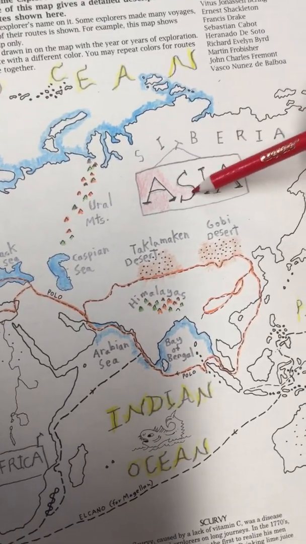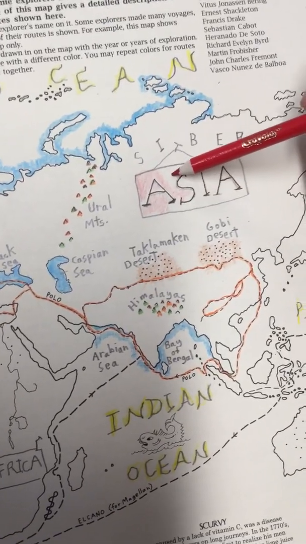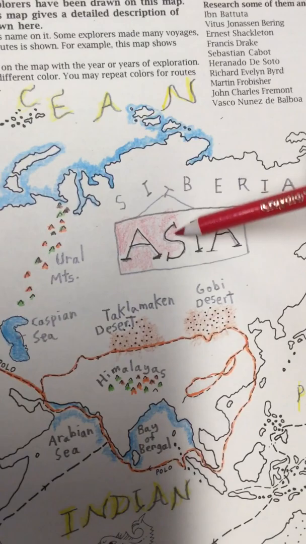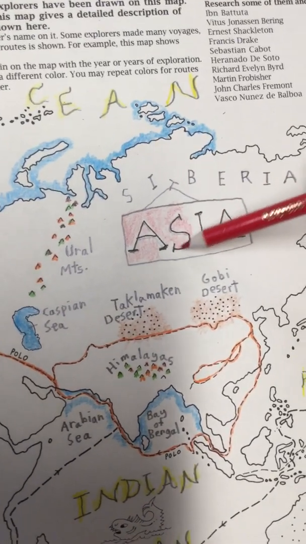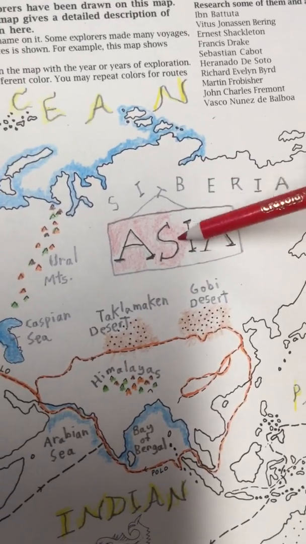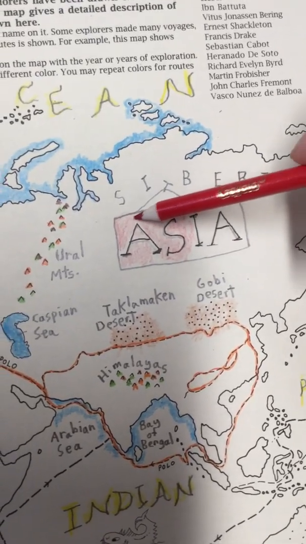If you notice, I did go over those letters with a black marker just to darken them in a little bit. And I'm very lightly shading the sign so as I don't cover up the letters. That's the great thing about colored pencils.